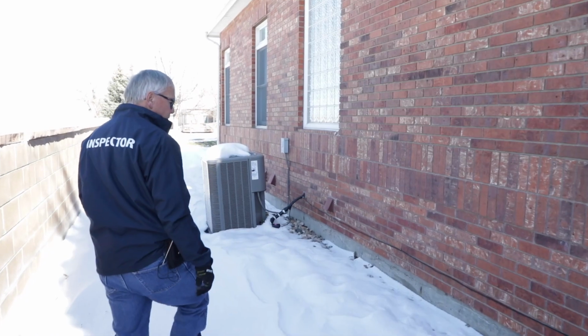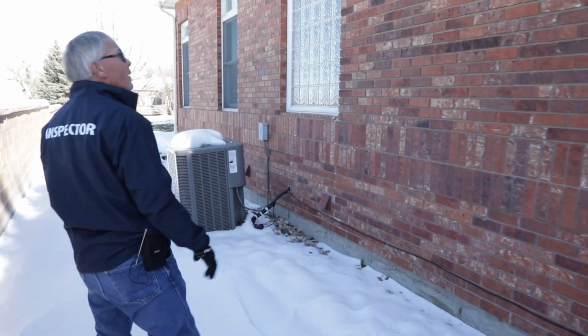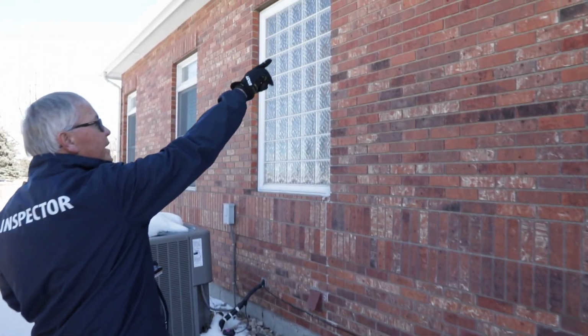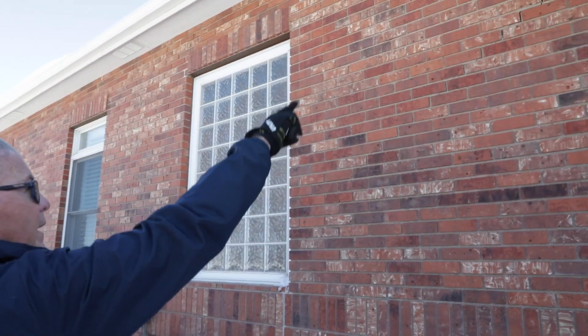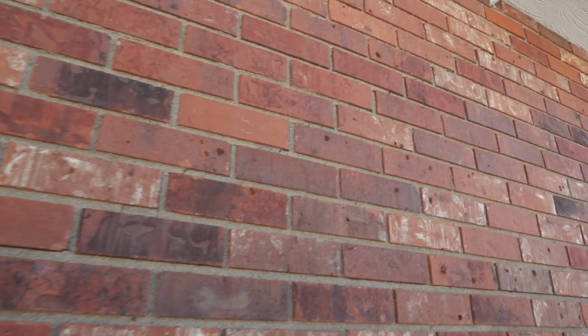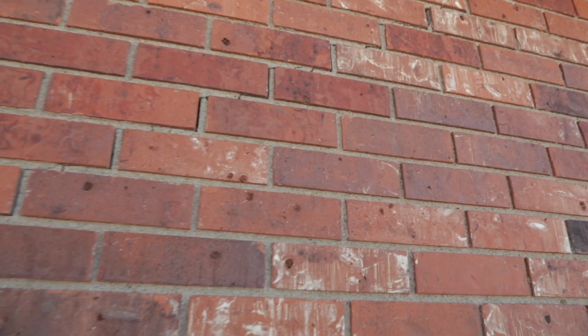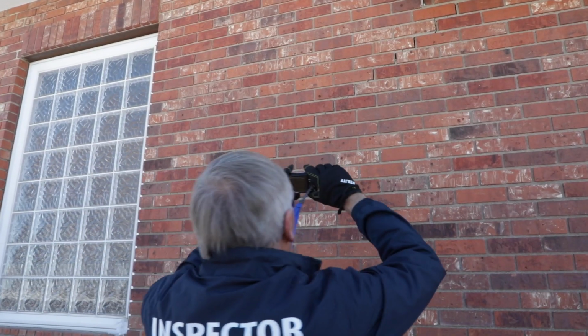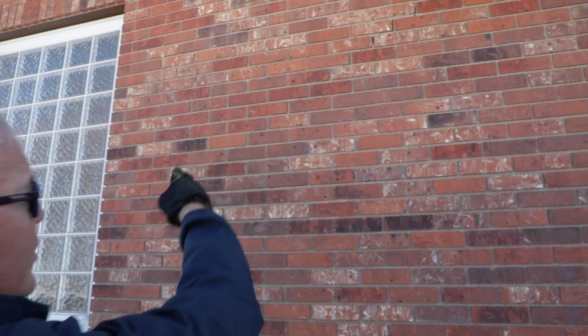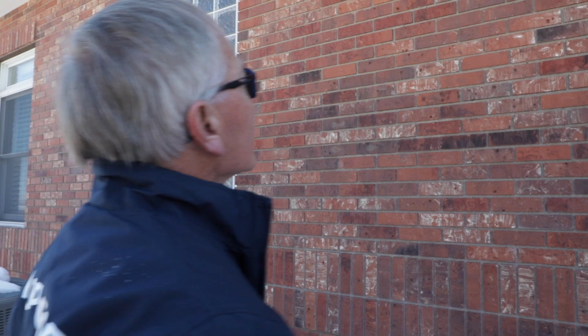Okay, moving on down. We're on the west side of the house now. Okay, first thing I see is some stair step cracking here in the brick. This soffit portion here is the back corner of the garage where it meets the house. I'm going to go ahead and photograph this. This potentially can indicate some past movement in the structure.